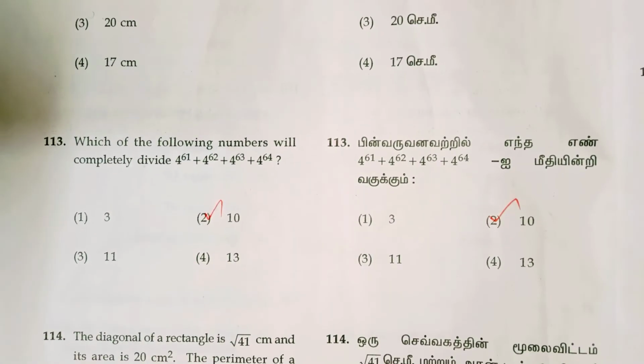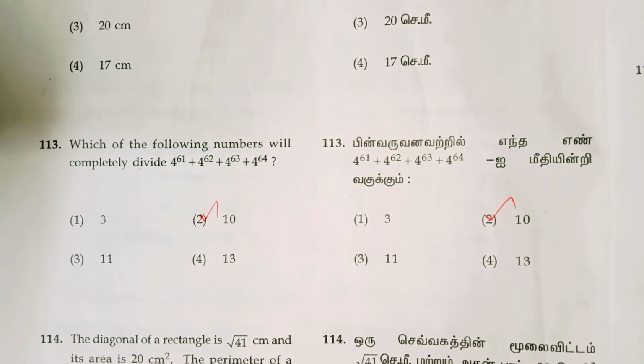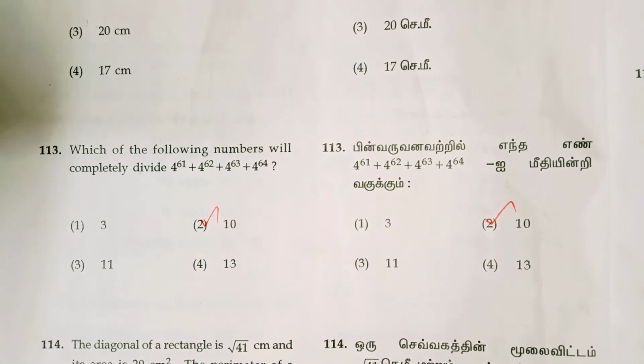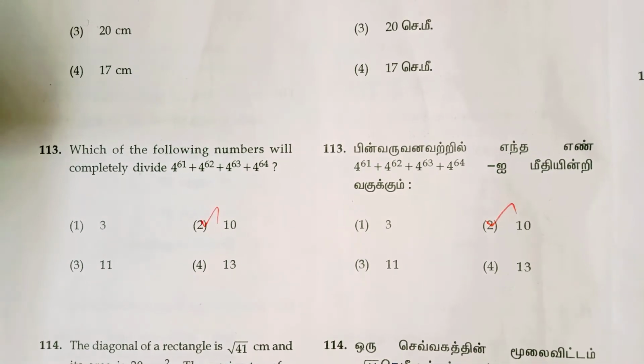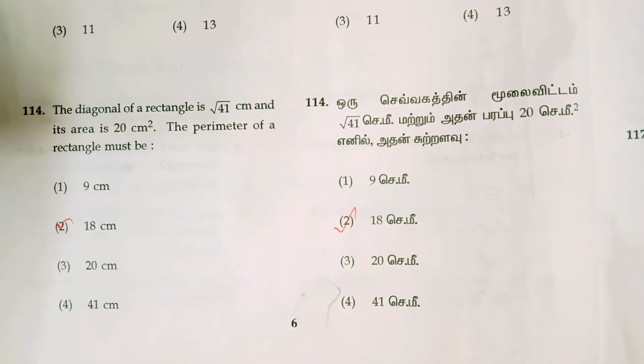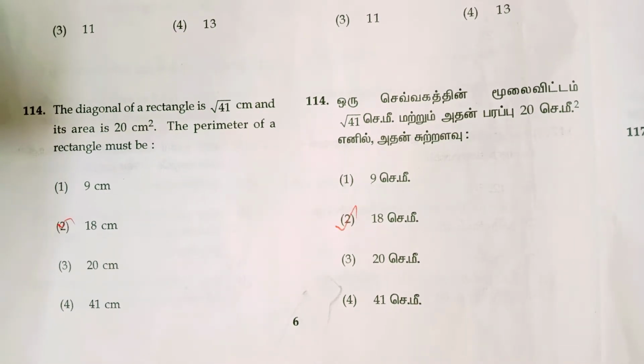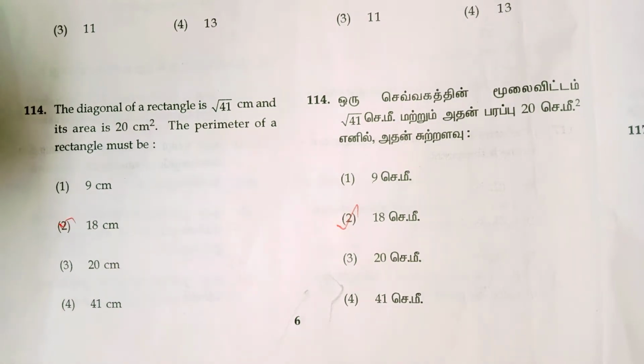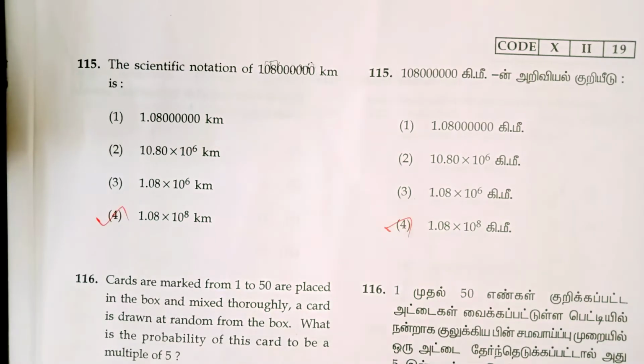Which of the following numbers will completely divide 4 power 61 plus 4 power 62 plus 4 power 63 plus 4 power 60? It is 10. The diagonal of the rectangle is root 41 cm and its area is 20 cm squared. The perimeter of the rectangle must be 18 cm.